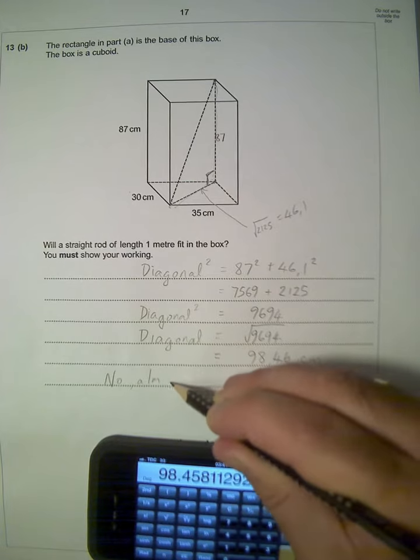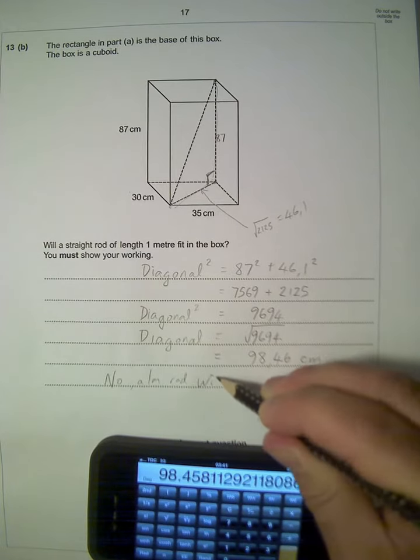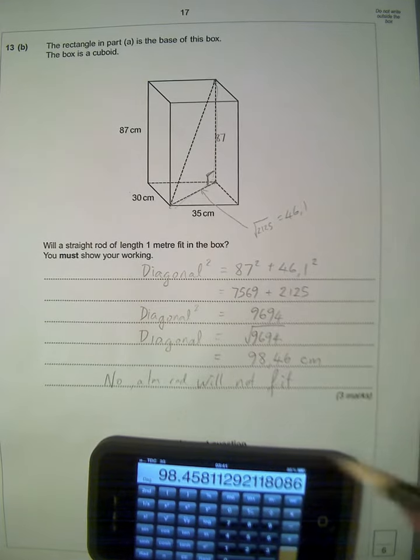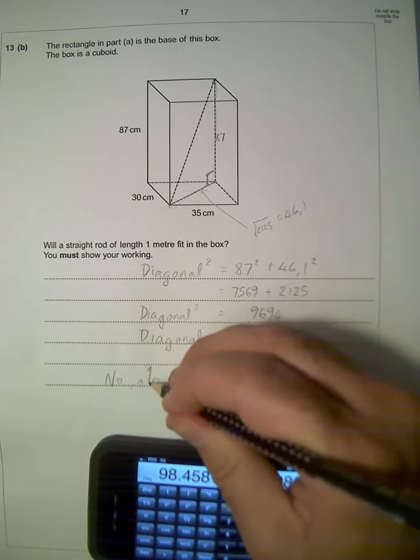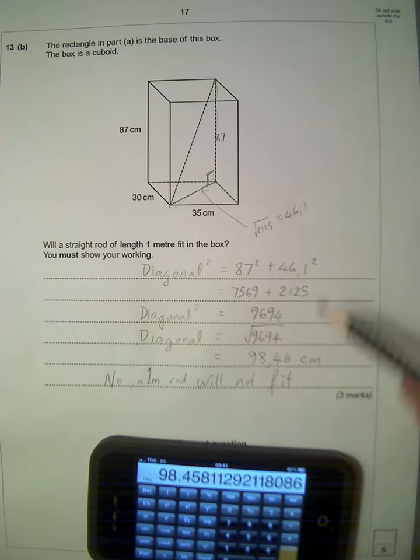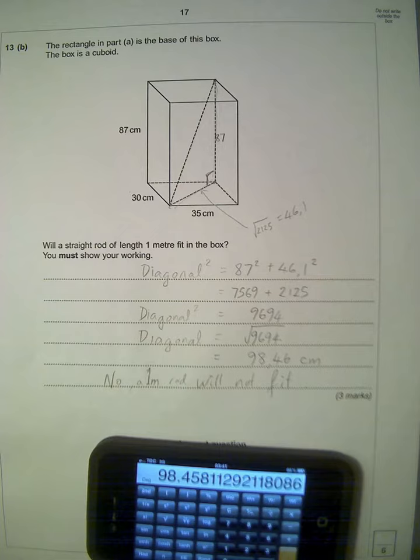A 1 meter rod will not fit. No, a 1 meter rod will not fit because the diagonal is only 98.46 centimeters.